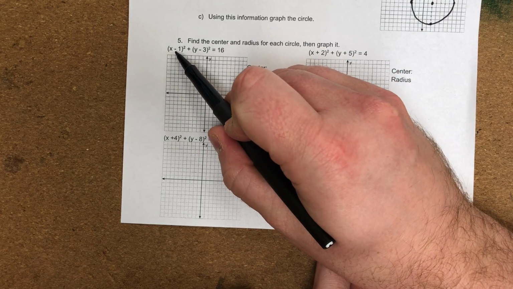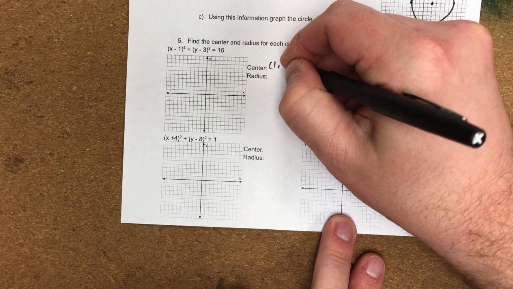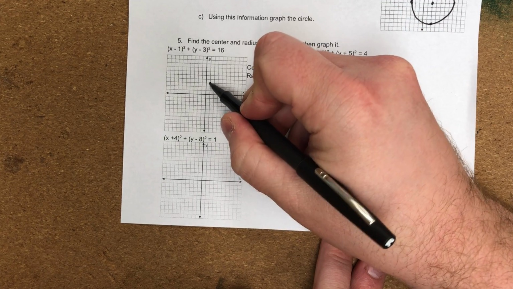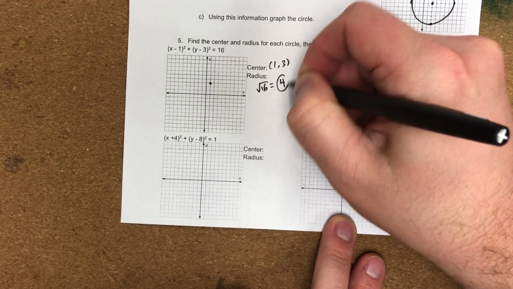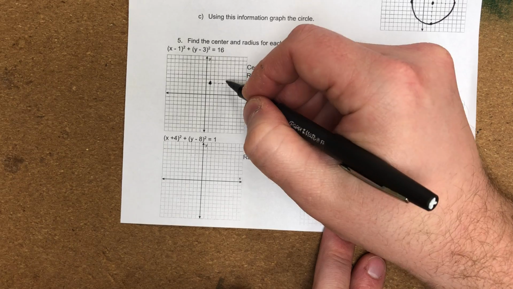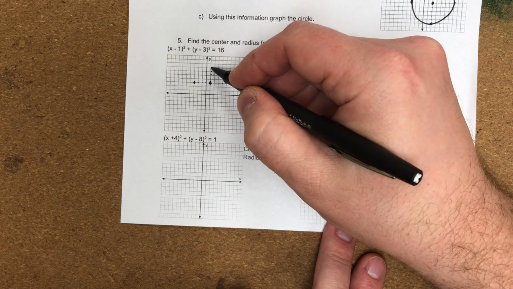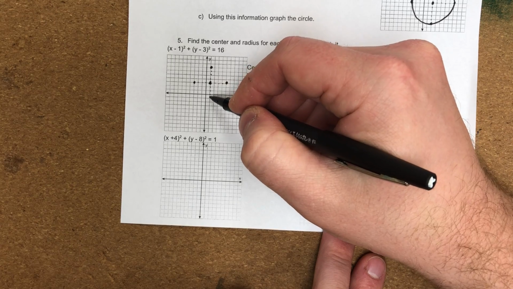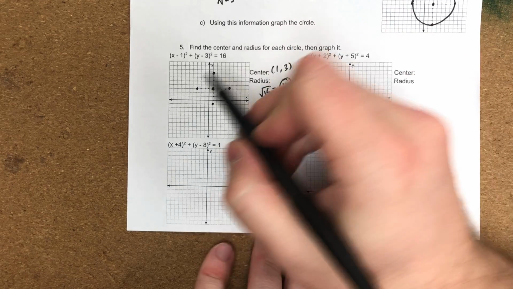So the center here, well, it says -1 and -3 for my x and y, so that means that it'd be 1, 3. And then square root of 16 is 4, so that's my radius. So 1, 2, 3, 4, in each direction. Okay, so here's how you lose points.